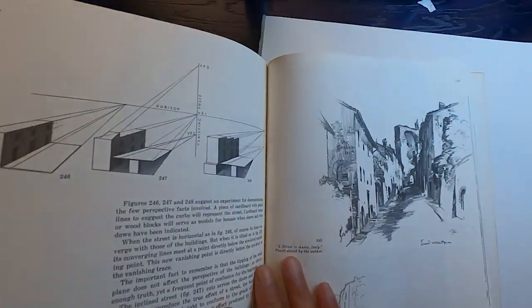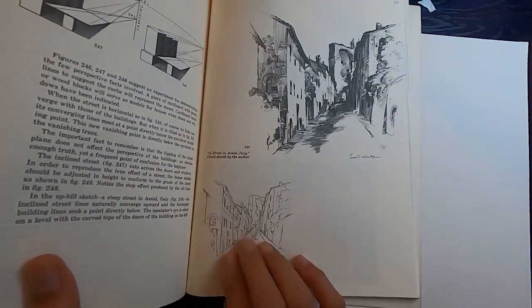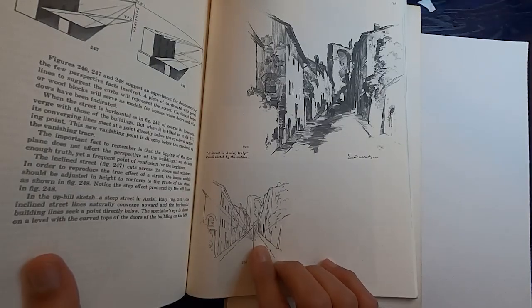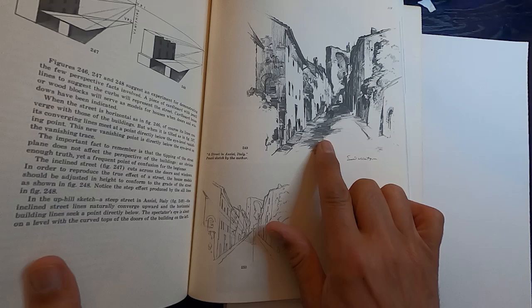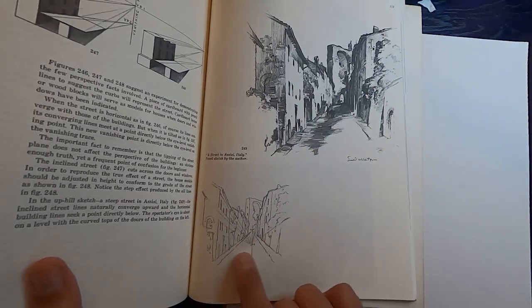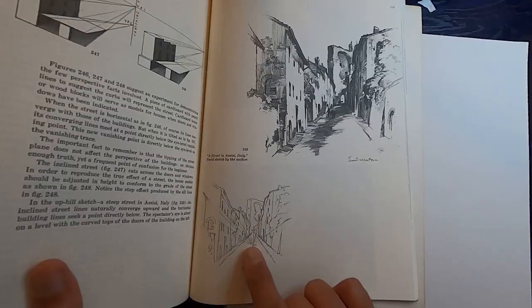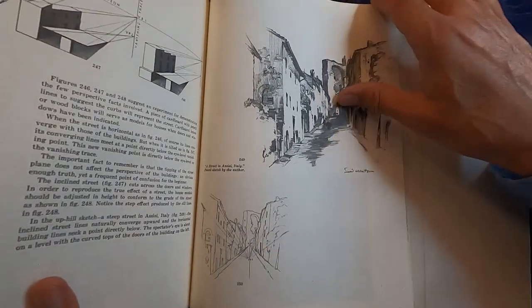There's a street view that he's got, and a breakdown in the sketch here. And this is it with the shading on it. But this is the breakdown. This is how you start the drawing here. And once you get all your perspective and composition right, then you go into adding values and gray tones.